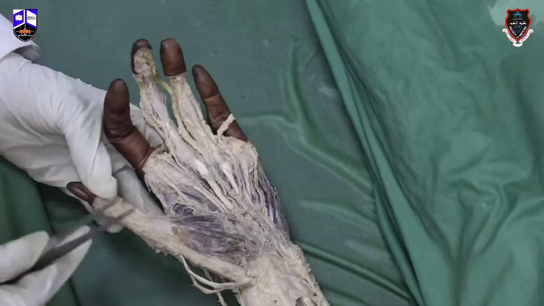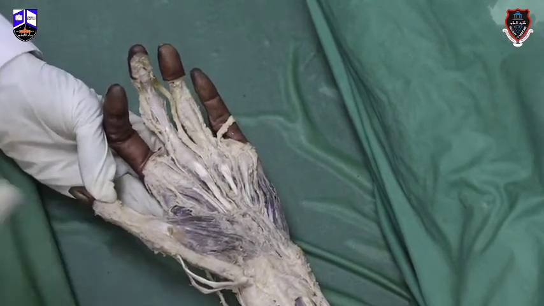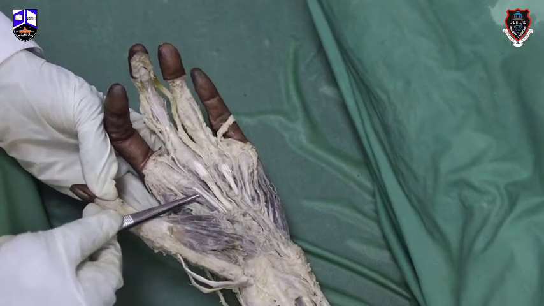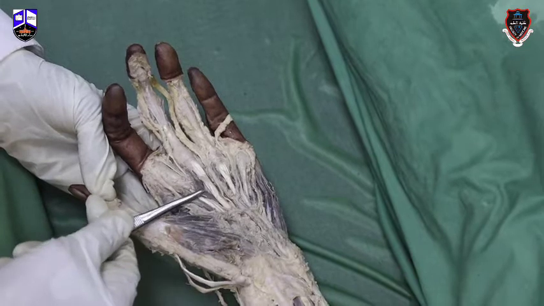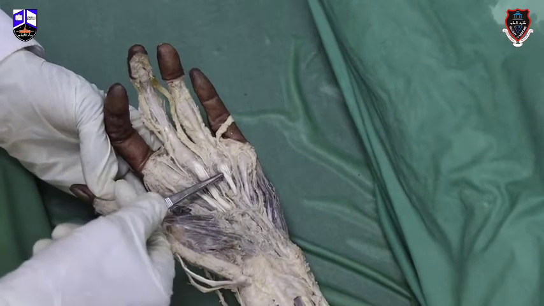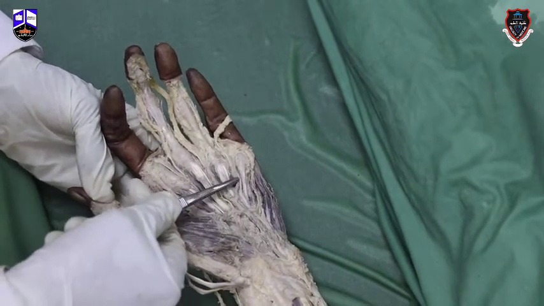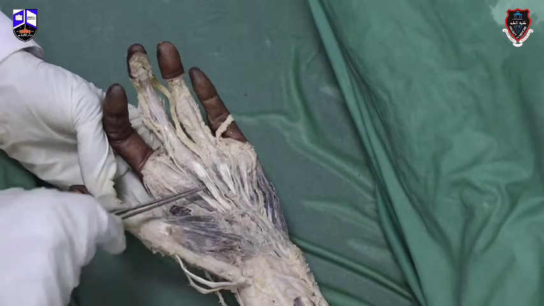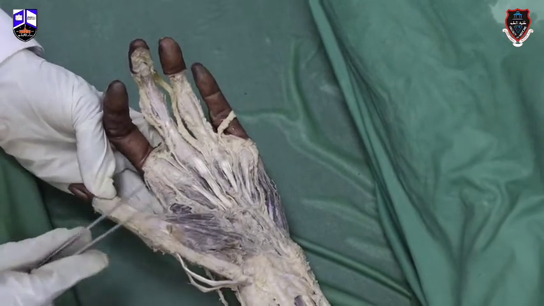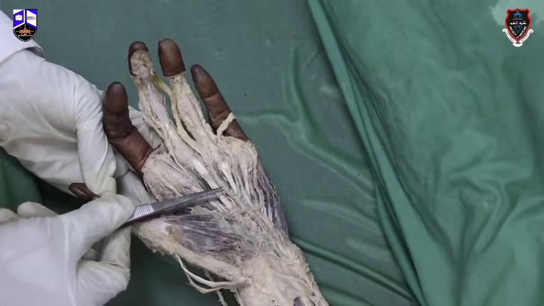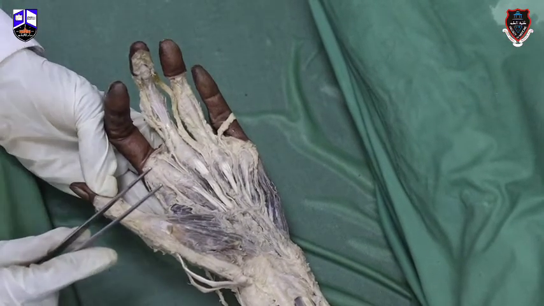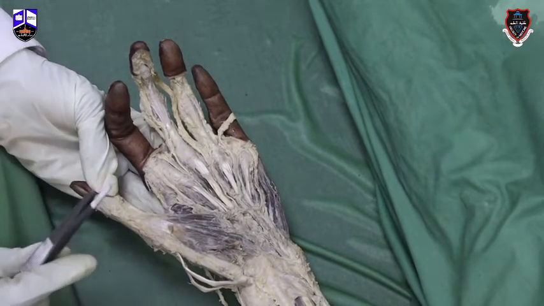Our next set of muscles are the lumbricals. This one, and this one, and this one. They are 4 in number. They take an origin from the flexor digitorum profundus tendon.